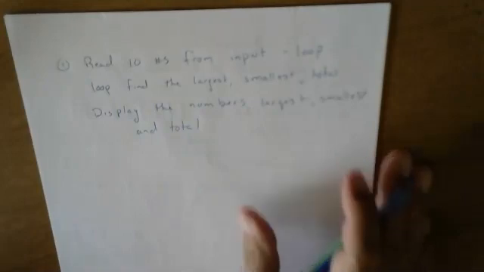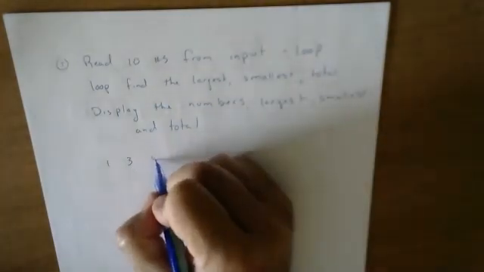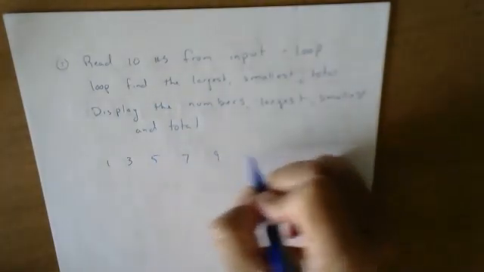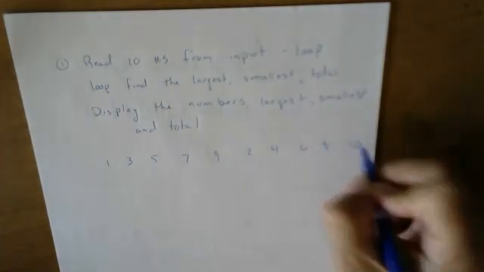Now, I'm thinking if I need some test data, I might do something like 1, 3, 5, 7, 9, 2, 4, 6, 8, 10. Pretty good test data? Yeah. What's the largest? 10. What's the smallest? 1. And what's the total?